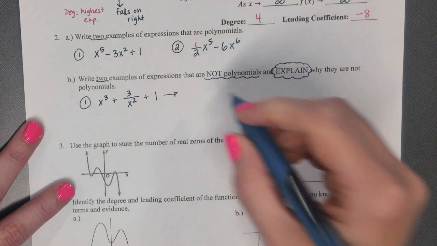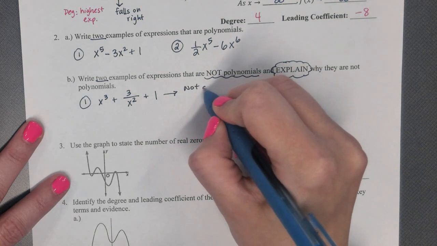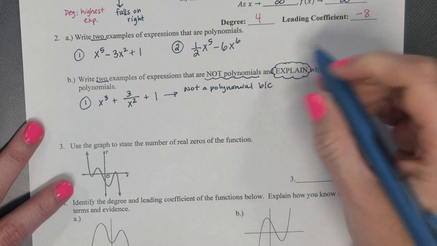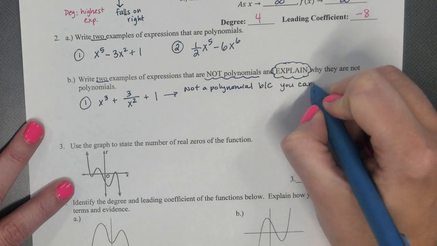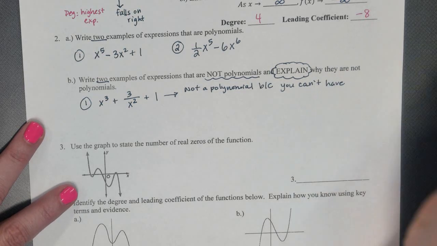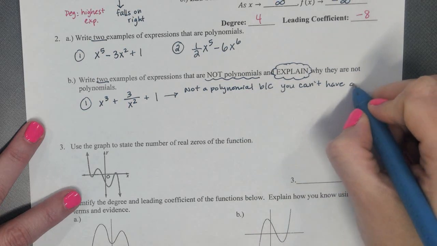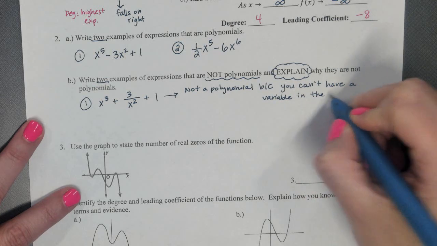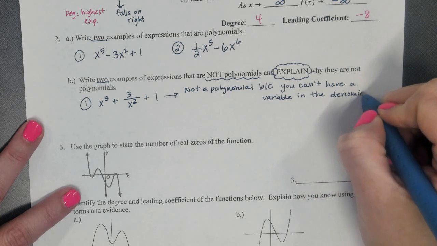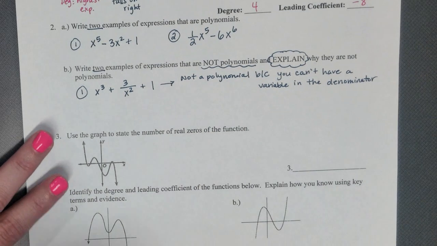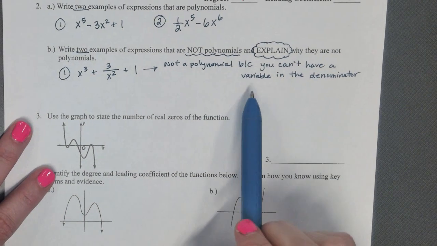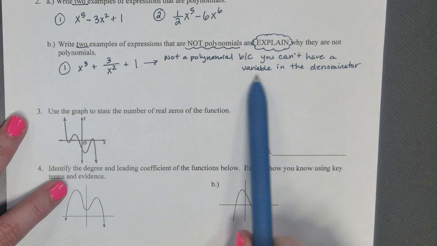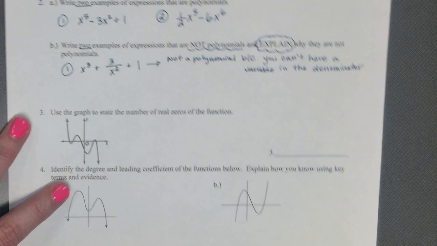Okay, so this is not a polynomial because you can't have what? Good, you can't have a variable in the denominator. I think some of you or one of you just said denominator. Okay, we got to expand on that. So denominator is not enough. Okay, that's just a word. I need a sentence. Okay, and it does have to be variable. So you can't have a variable in the denominator. Okay.